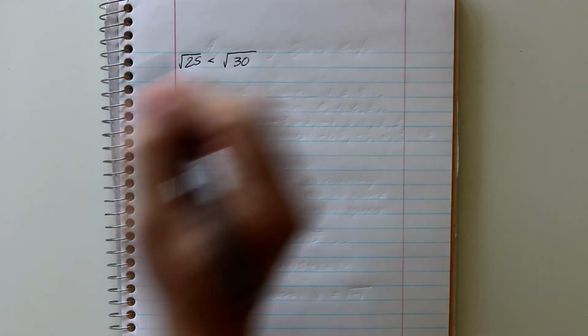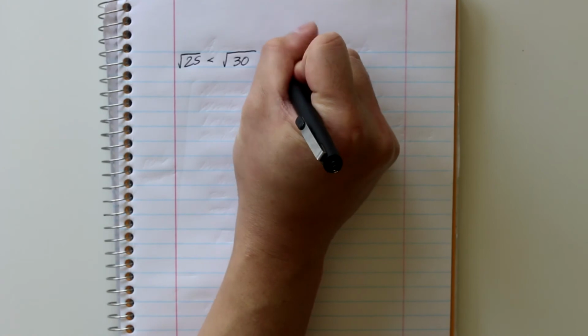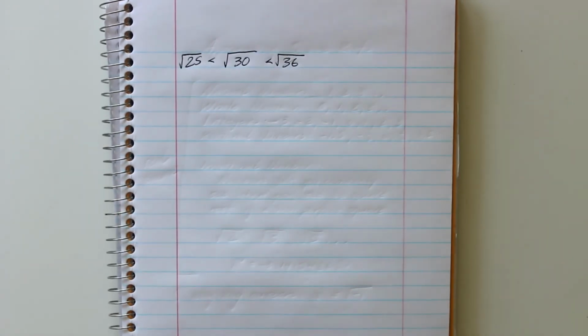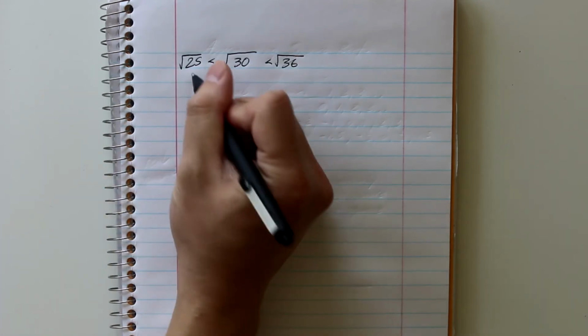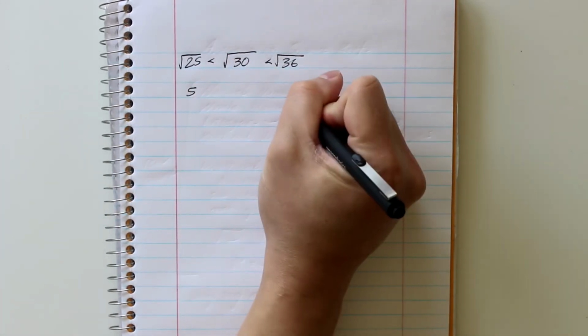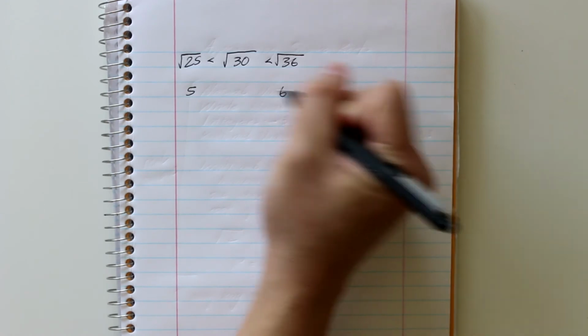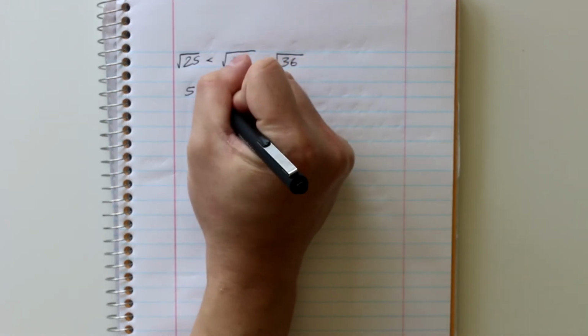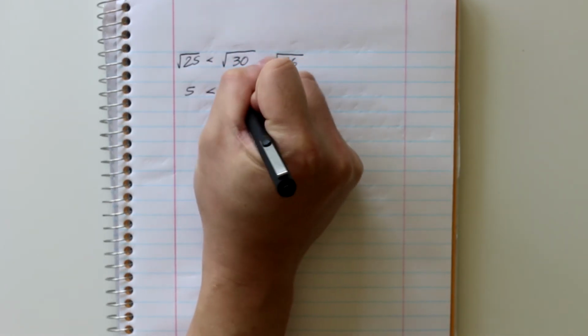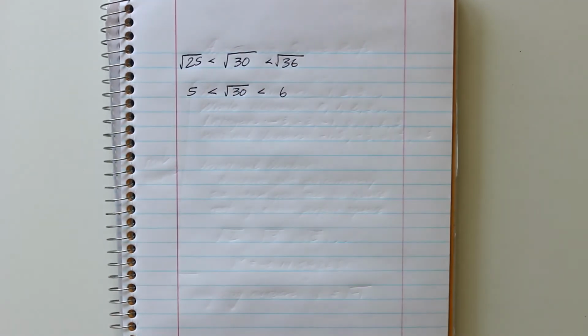And I do know what the square root of 36 is, and it's greater than the square root of 30. The square root of 25 we know is 5. The square root of 36 is 6. So that means that the square root of 30 is going to be in between the numbers 5 and 6.